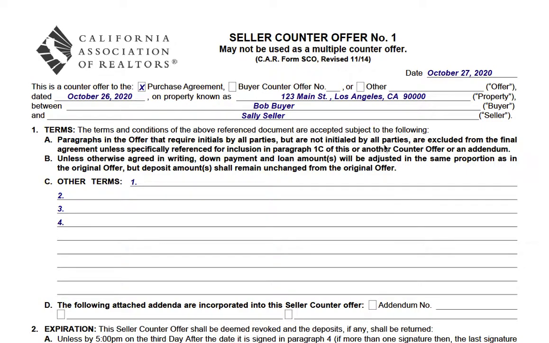So it starts here with the date this form is drafted, and you'll write that up here on the top right. Then you'll check the box purchase agreement because the first counteroffer will be countering a purchase agreement. Now, of course, if it's the second counteroffer, it's implied that the buyer has already countered once and the seller is countering a second time.